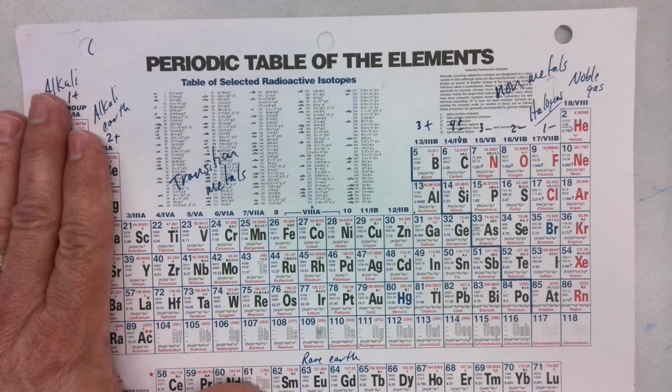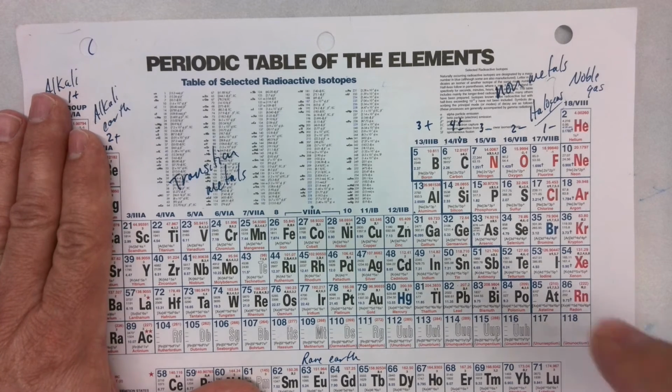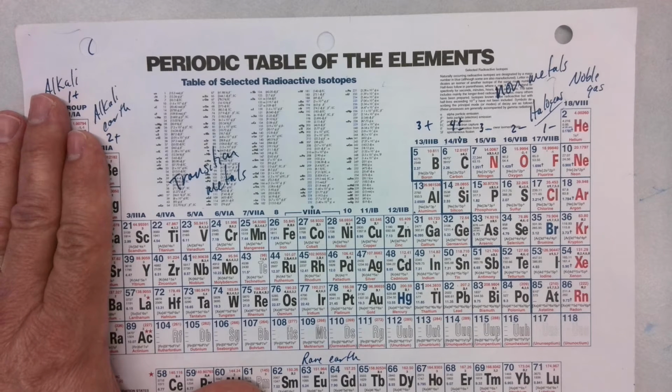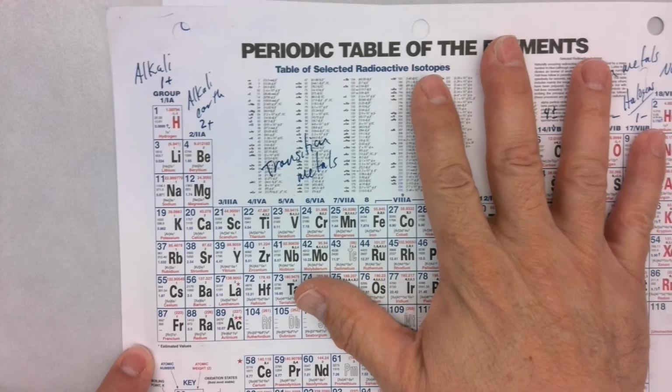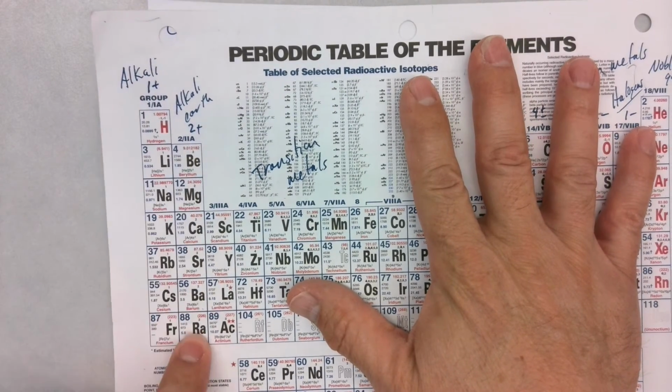Every time we took this test, they'd fight over that so they could see that. Okay? I will give you the ones you need to know that have more than one oxidation state. Other than that, you don't have to worry about it. Just know that these are all 1 positives. These are all 2 positives.